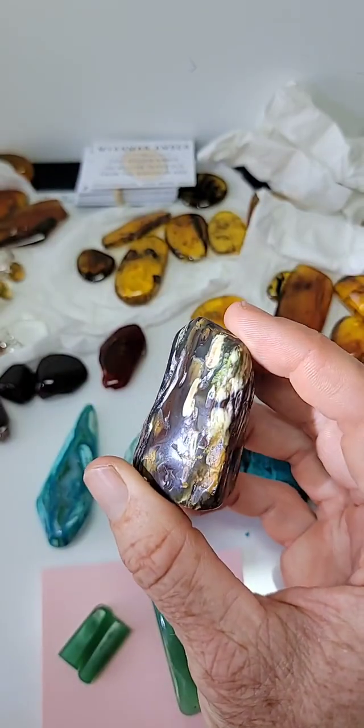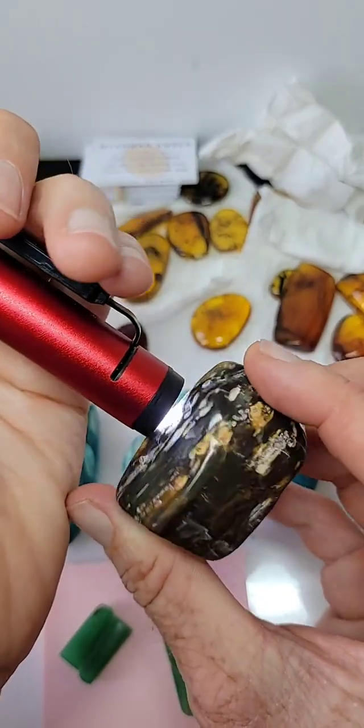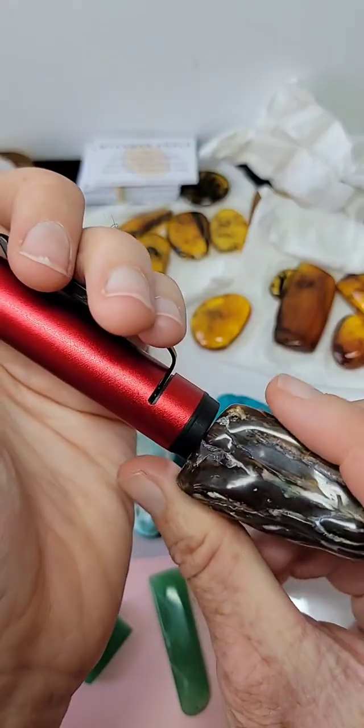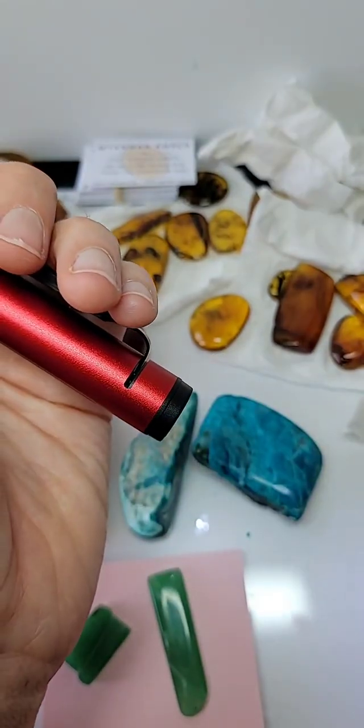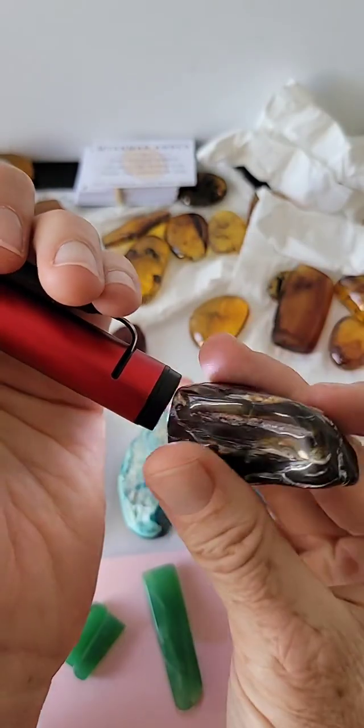And if you put that flashlight up against the side, you'll see where it kind of lights up a little bit. Gotta turn off this one for best lighting. There you go.